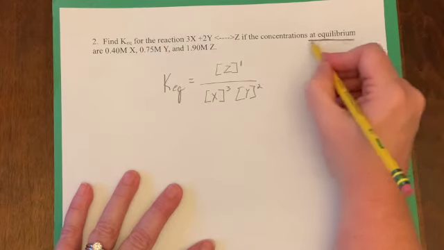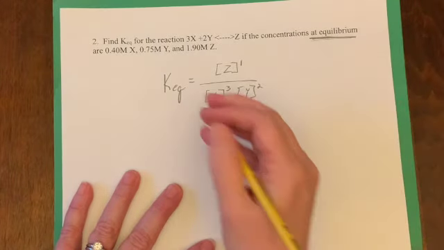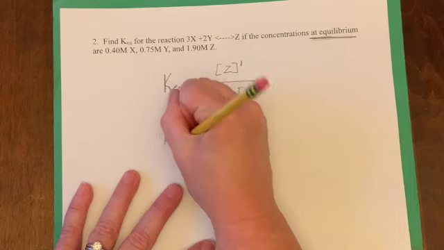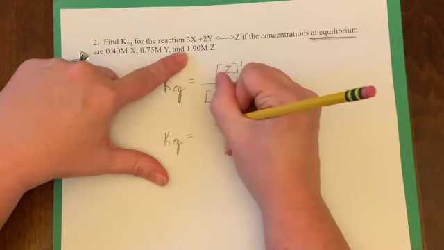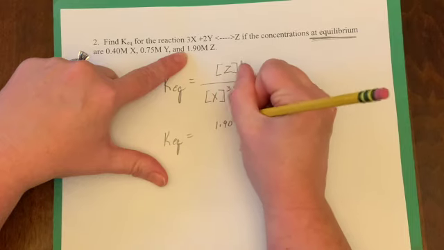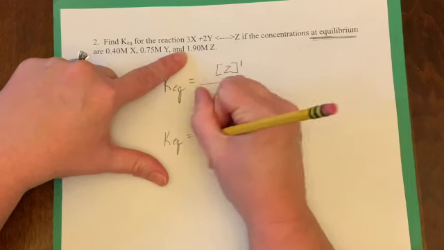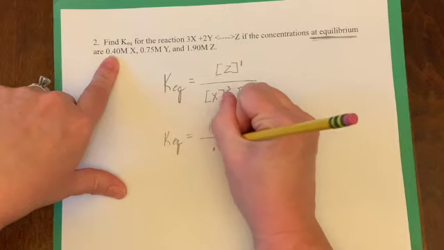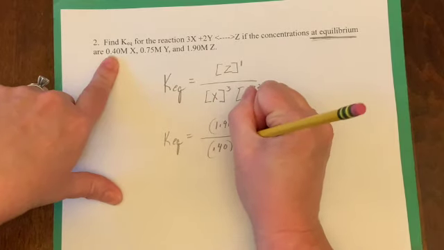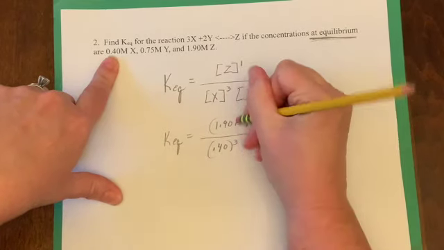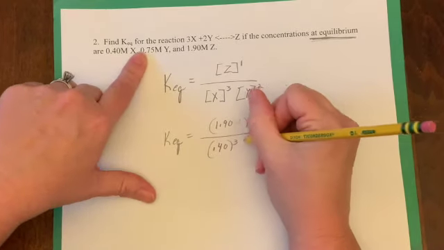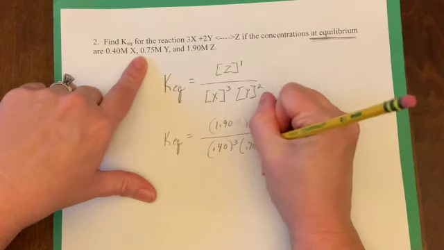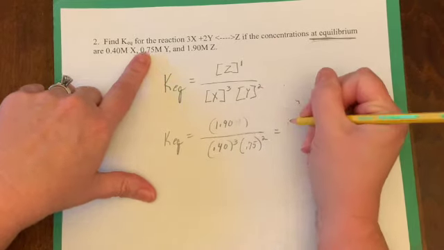Again, I have given you values at equilibrium, so we can just go ahead and carefully plug these in, making sure you don't mix these numbers up. So Z is 1.90 molar, over X is 0.40 molar, cubed. You don't need to worry about doing the labels in it. You can if you want to, but you don't have to. And then Y is 0.75, and I have to remember to square that.